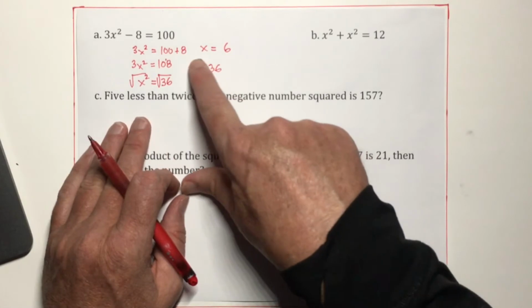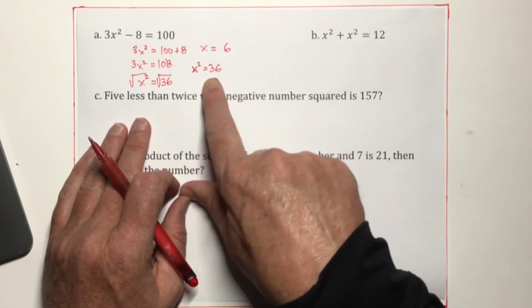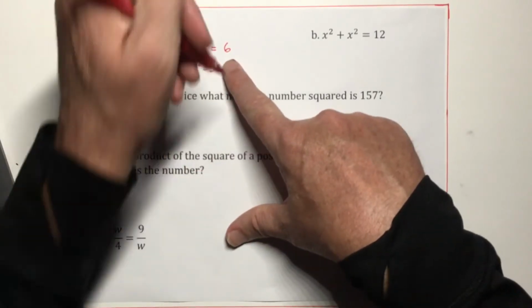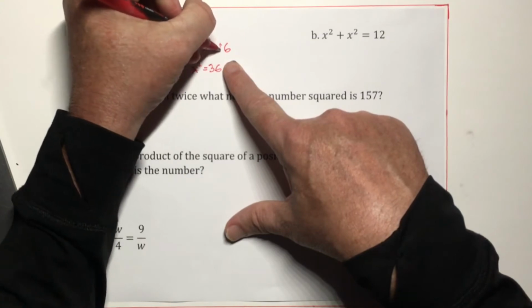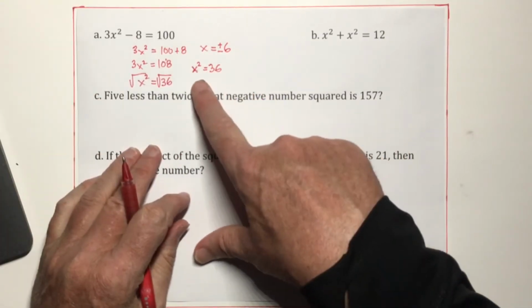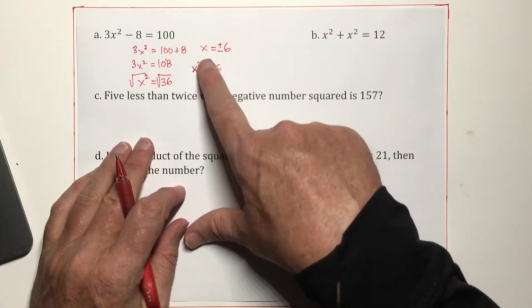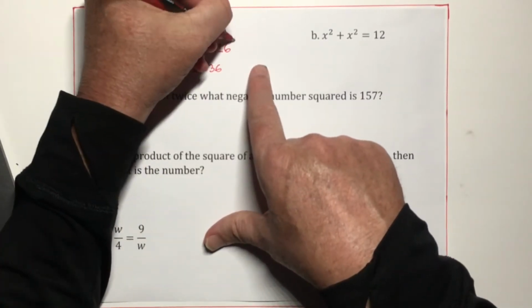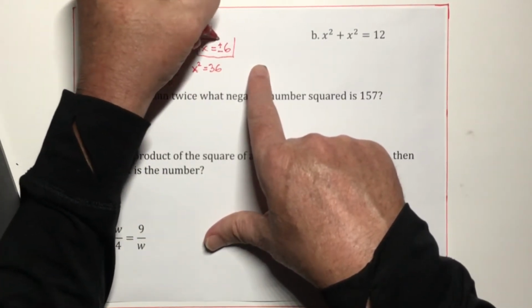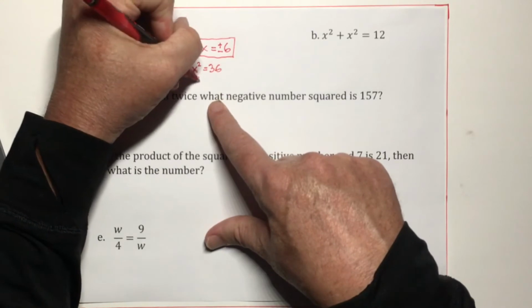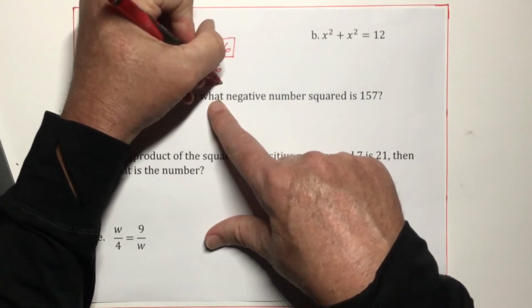So when you solve an expression like this, where you have x squared equals something, you should always get two results, plus and a minus. So x squared equals 36 results in x equals plus or minus 6. Now, don't be swayed.